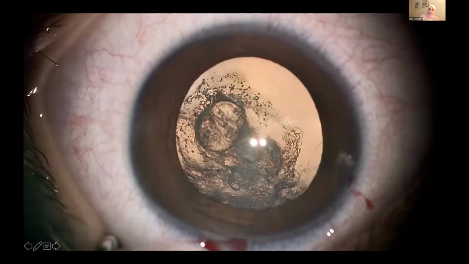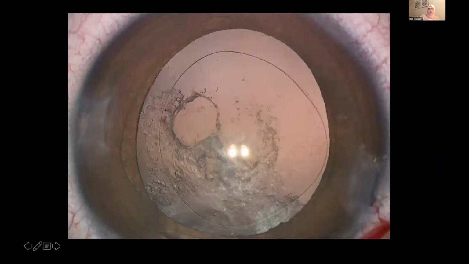Here, there's another case of small defect, but it is paracentral, and the child gave a history of intravitreal injection of Lucentis because he was a premature baby. Here you can see the defect before surgery. After irrigation aspiration, this is a paracentral defect associated with fibrosis of the posterior capsule.